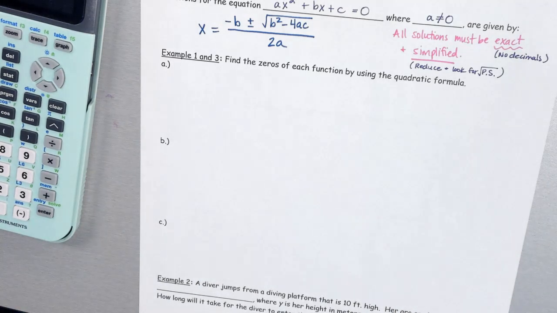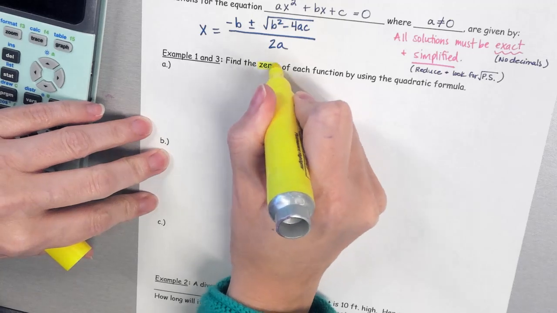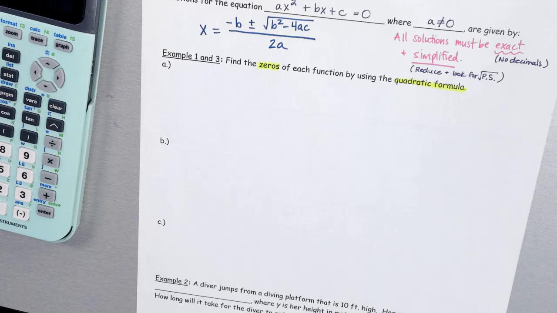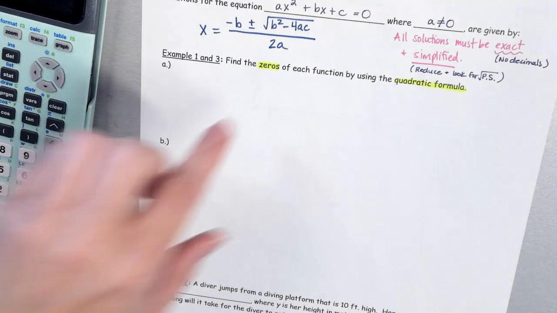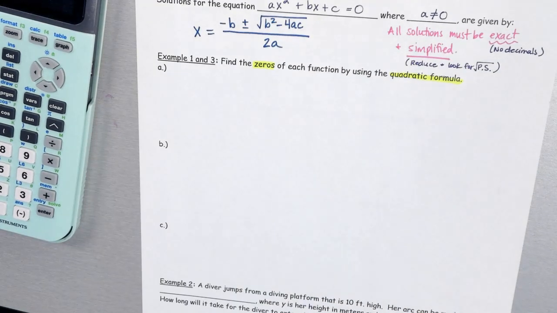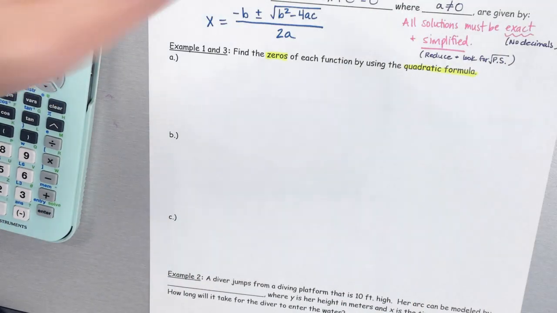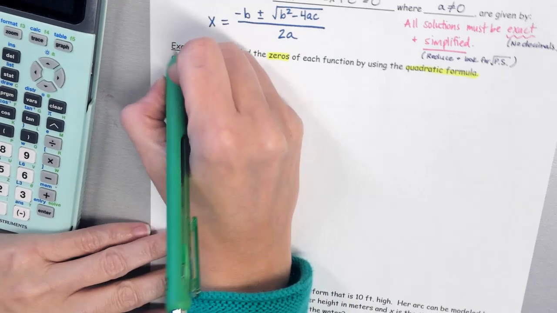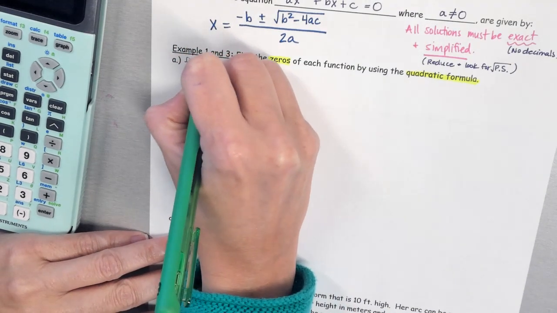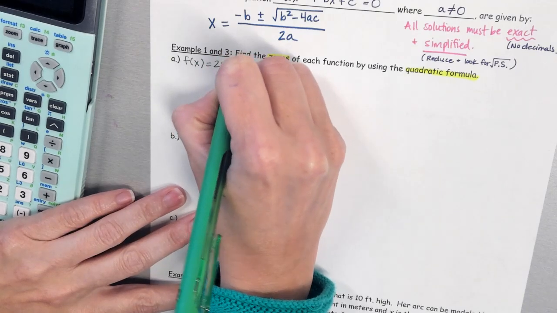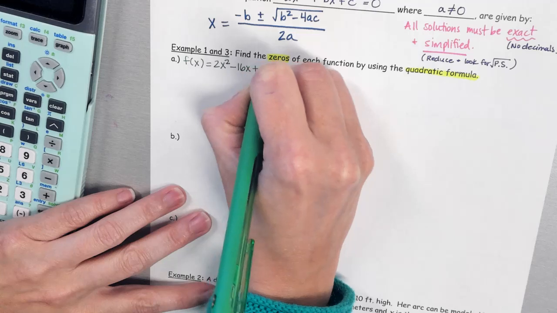Okay, so this is going to tell you to find the zeros of each by using the quadratic formula. So remember, there's lots of words that can be used in place of 0. That's the solutions, that's the x-intercepts, that's the roots. Okay, so you are going to find the solutions for each quadratic equation. Okay, so for part A, we have f of x is equal to 2x squared minus 16x plus 27.